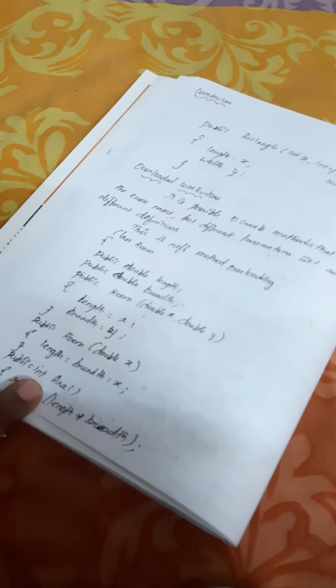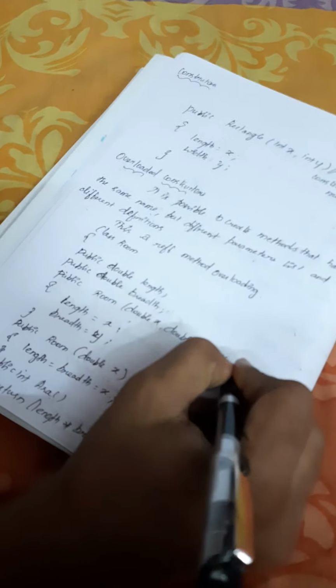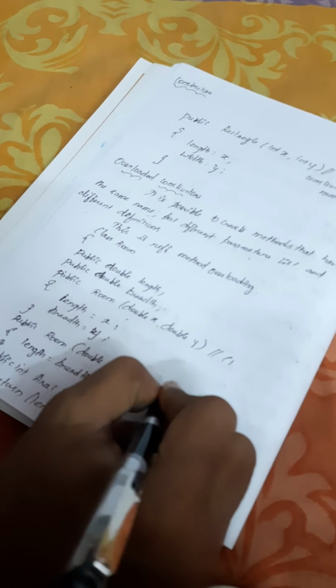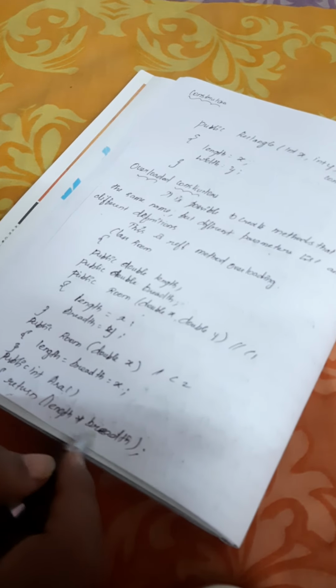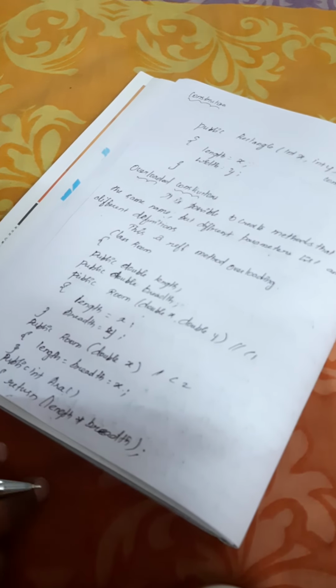See, this is an example. This is constructor 1 and this is constructor 2, and that could be formulated using the length and breadth calculations. Okay.